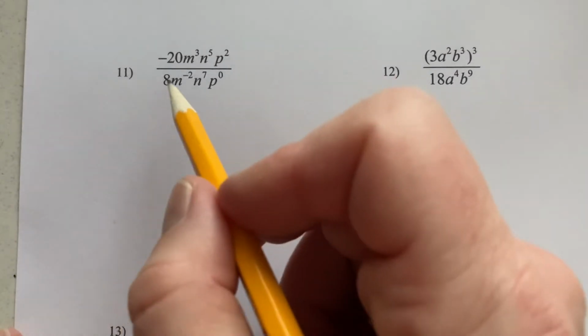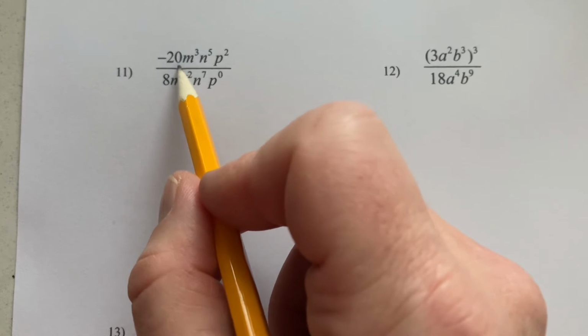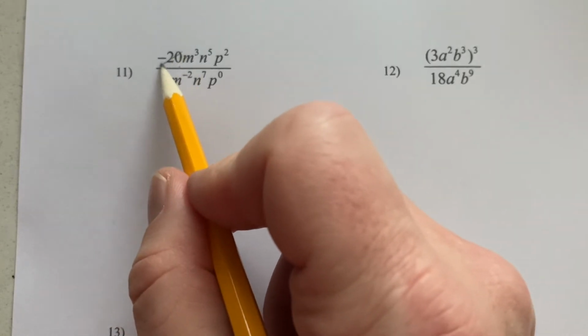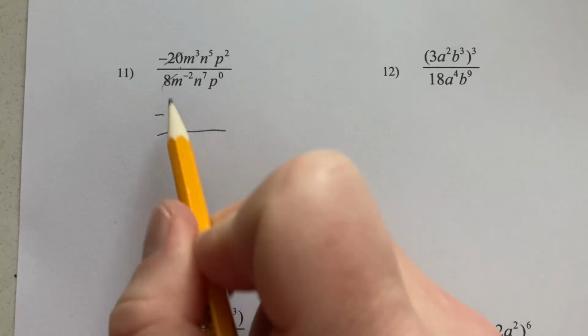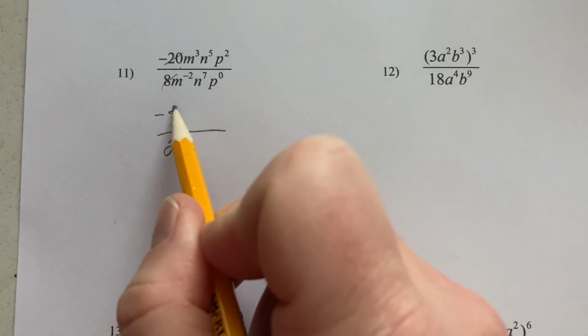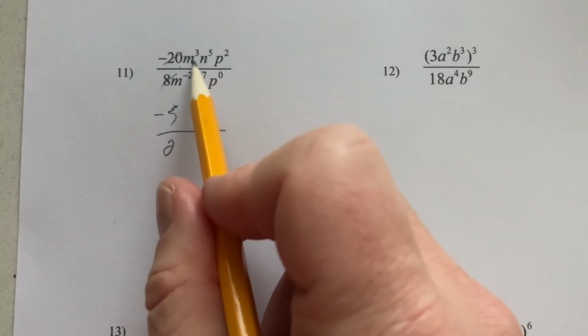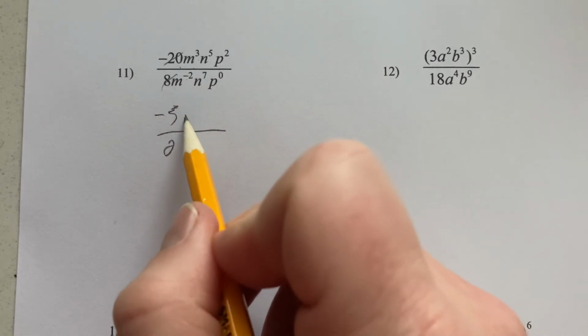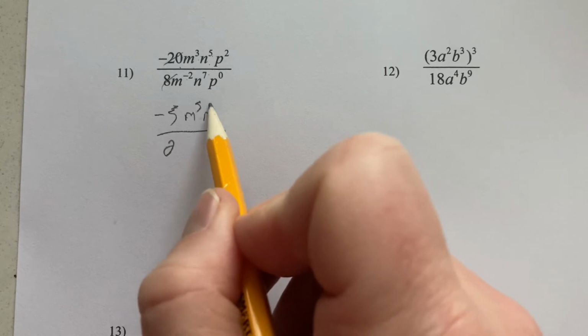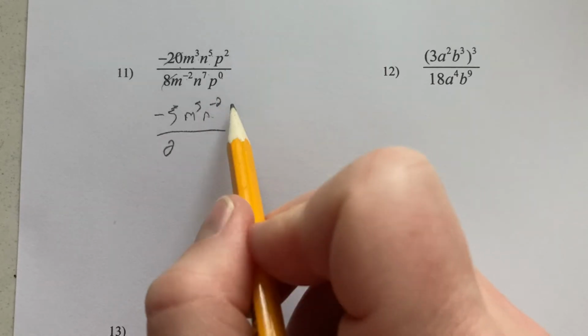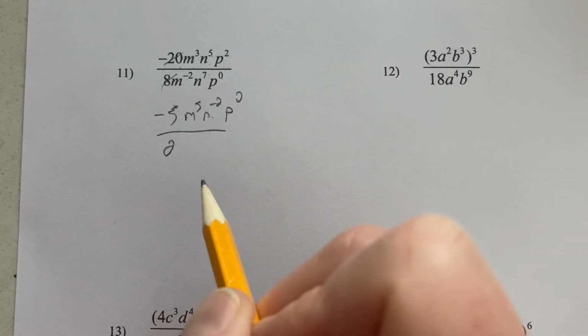On this one, I got to find a number that divides evenly into negative 20 and 8. That would be 4. So negative 20 divided by 4 is negative 5. 8 divided by 4 is 2. Okay. 3 minus negative 2 is 5. 5 minus 7 is negative 2. 2 minus 0 is positive 2. All right, so we get that.